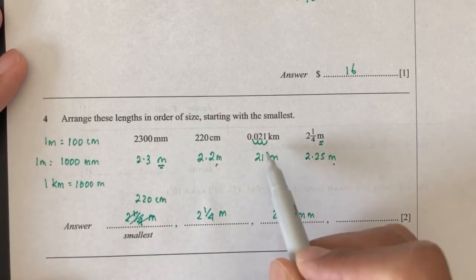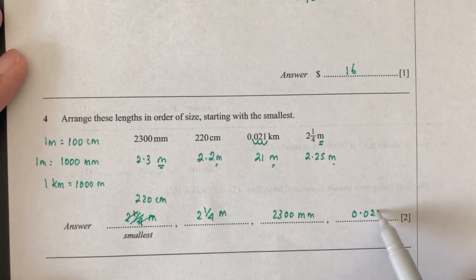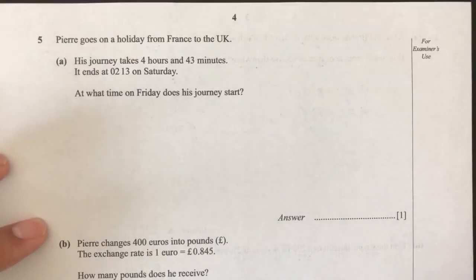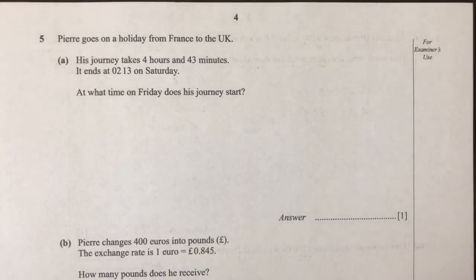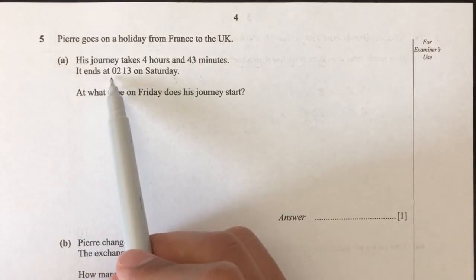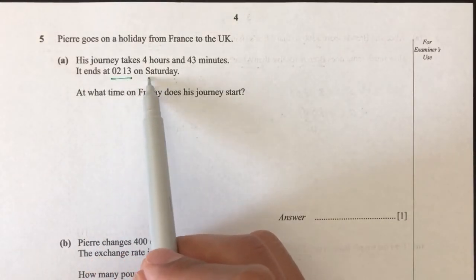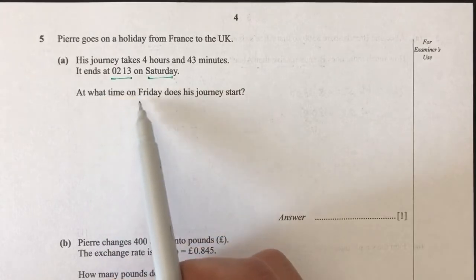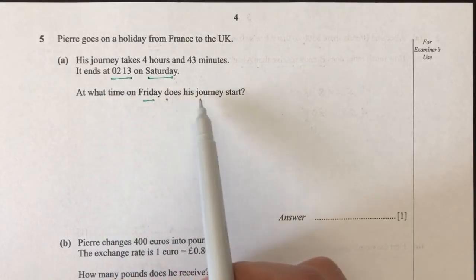And the last one is this one, 0.021 km. Moving on to question number 5. Pierre goes on a holiday from France to UK. His journey takes 4 hours and 43 minutes. It ends at 2:13 on Saturday. At what time on Friday did his journey start?